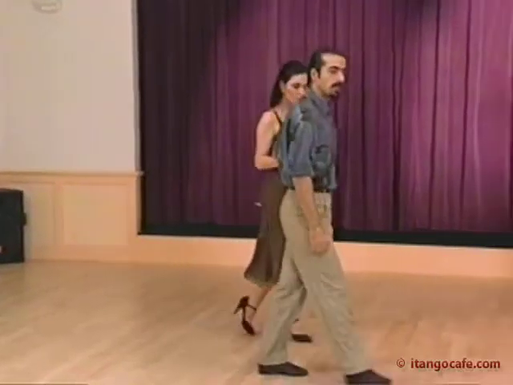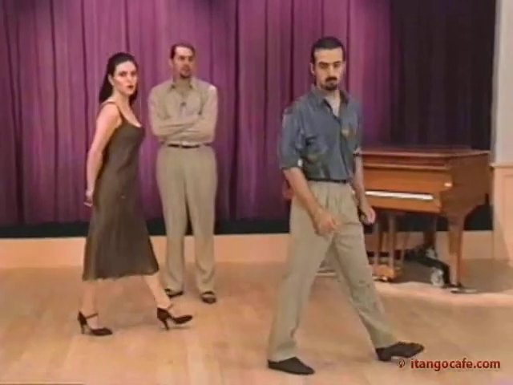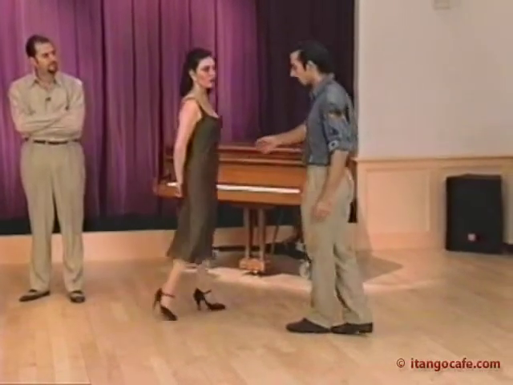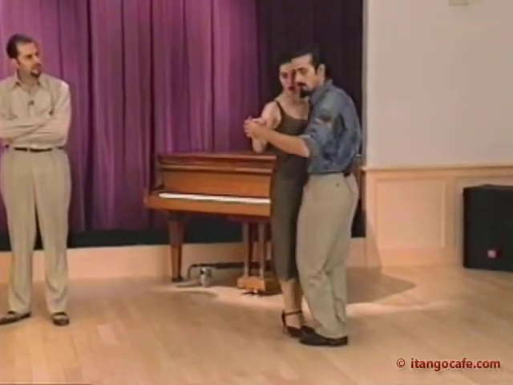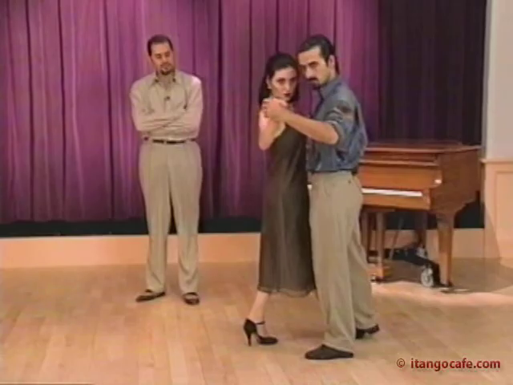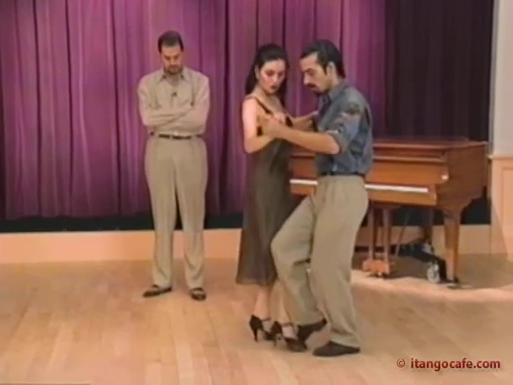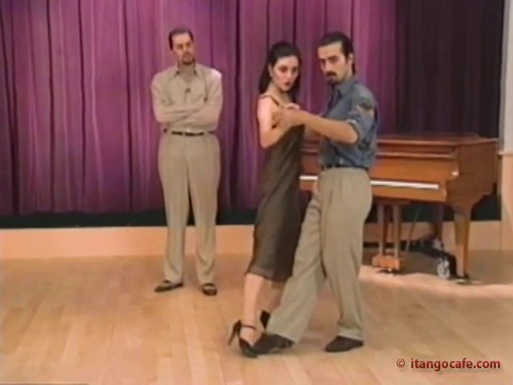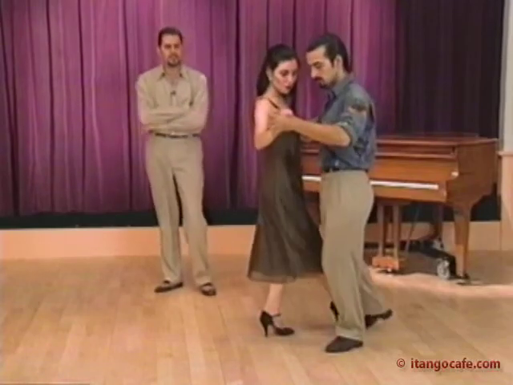When we carry the foot of the woman, we have to make sure that her weight is on the other foot. So this foot is free of weight so that it can be carried.